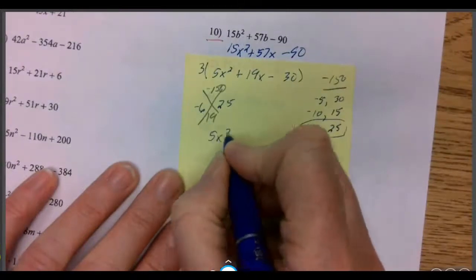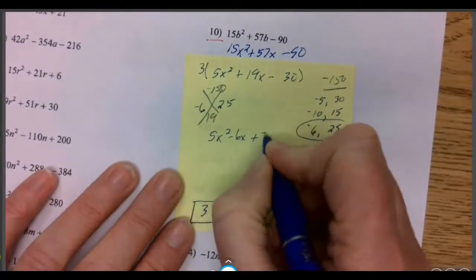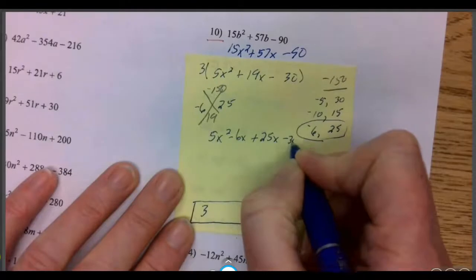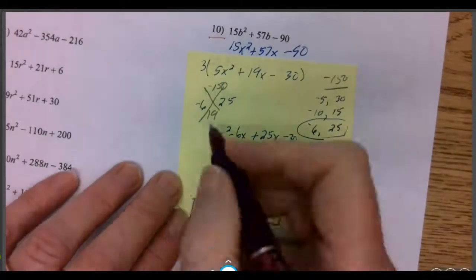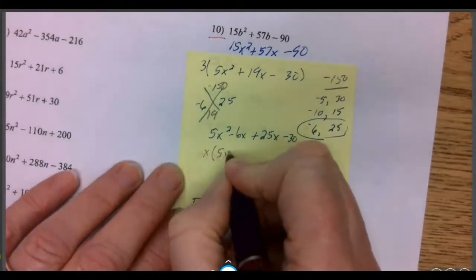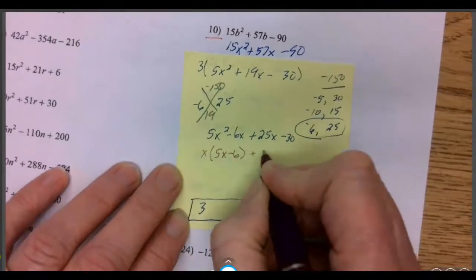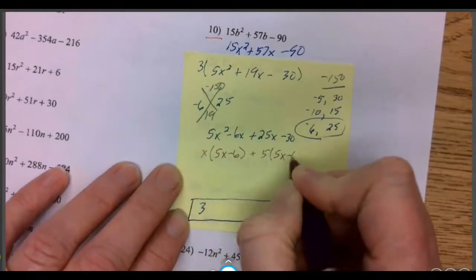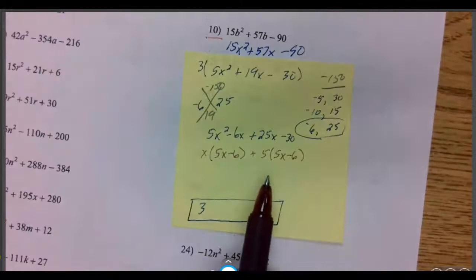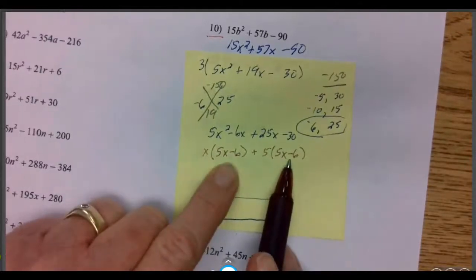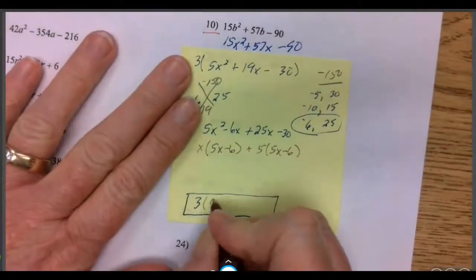Write in expanded form. Factor out the greatest common factor. Okay, and this is again where I get lazy. See how what's in the parentheses is the same thing? So I'm just going to write down my answer.